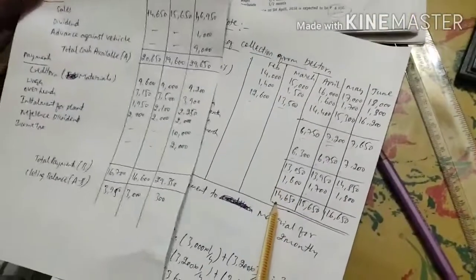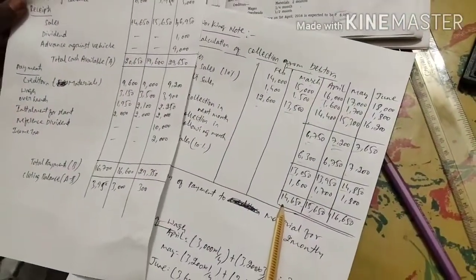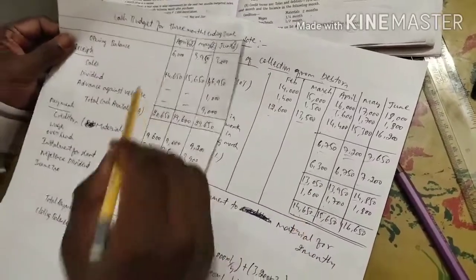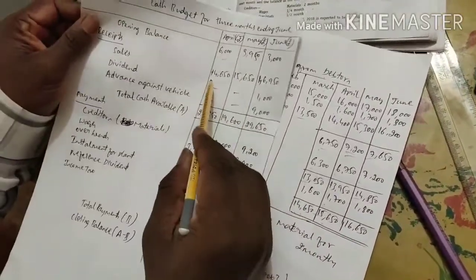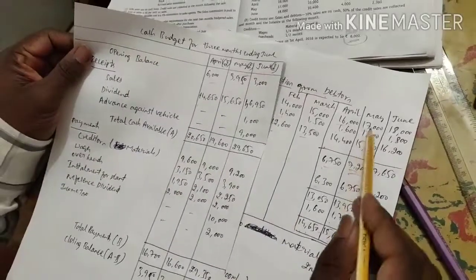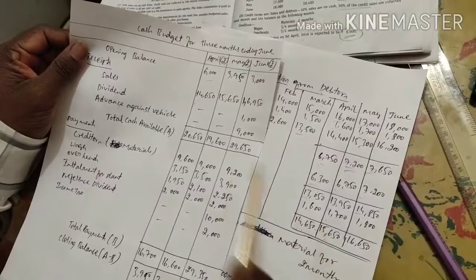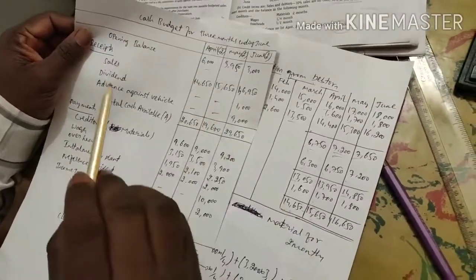So what is the sales that I have done for the month of April? Total credit sales plus cash sales, 14,650, I have recorded in the month of April. In the month of May, total credit sales plus cash sales, 15,650, I have recorded in the month of May.